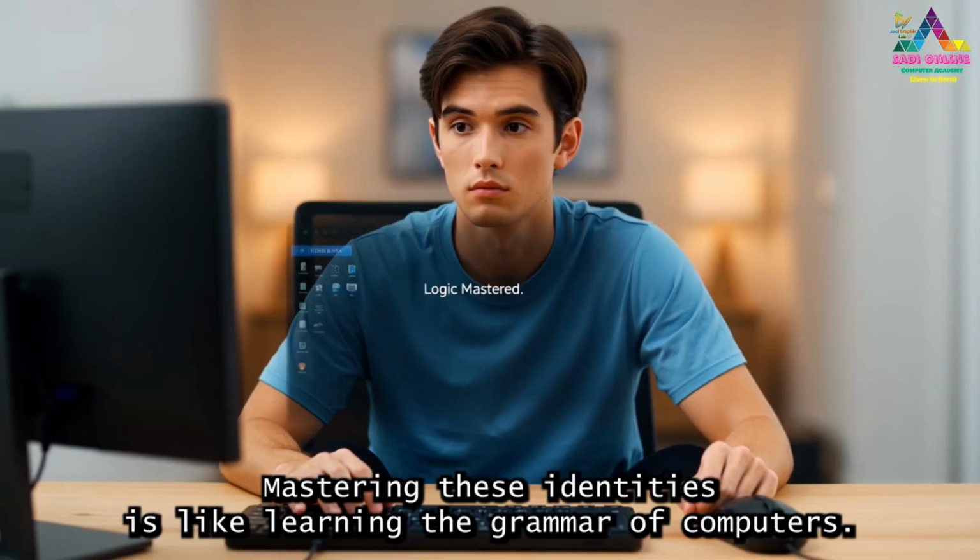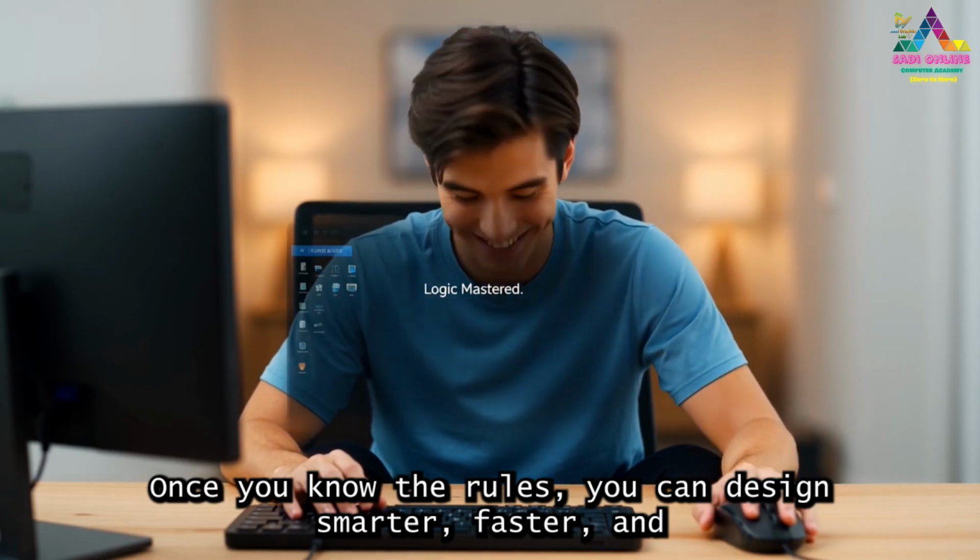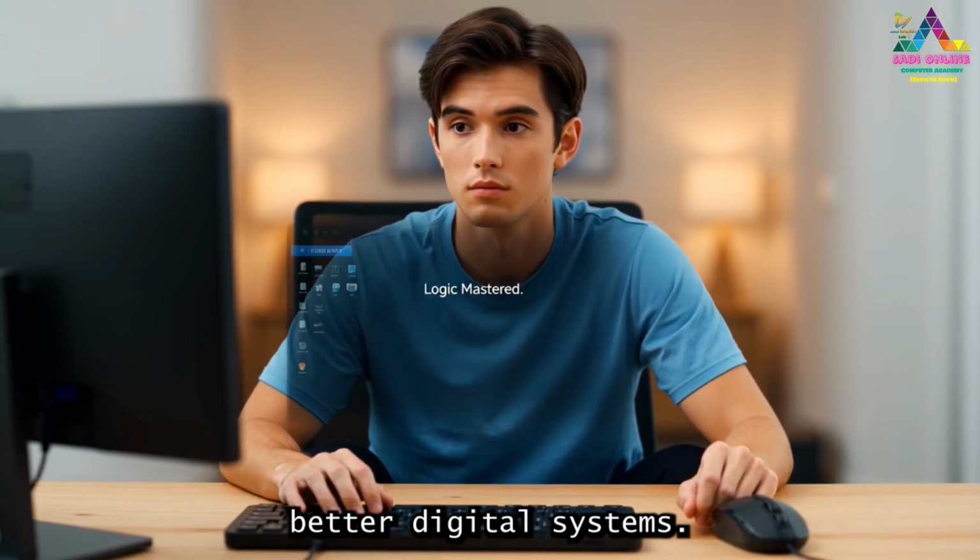Mastering these identities is like learning the grammar of computers. Once you know the rules, you can design smarter, faster, and better digital systems.